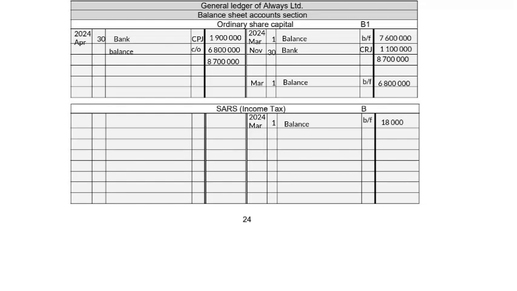This balance owing was paid to SARS on 20 March 2024. So on the debit side, 2024 March, the 20th. Bank, cash payments journal, because we're making a payment to SARS. 18,000. So now the credit and the debit side is square.